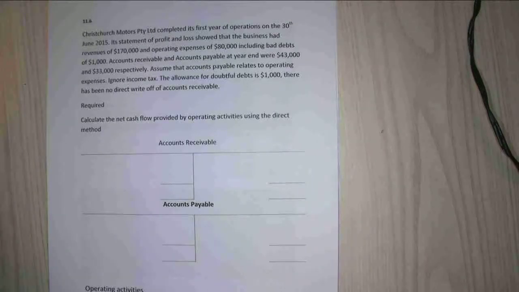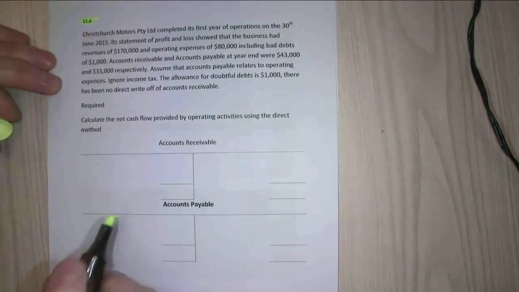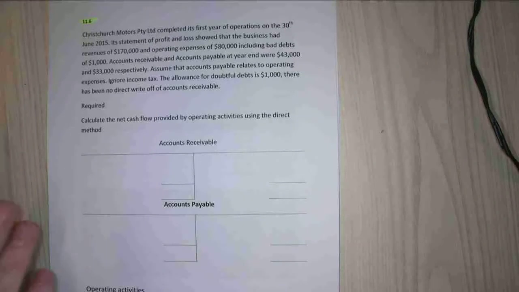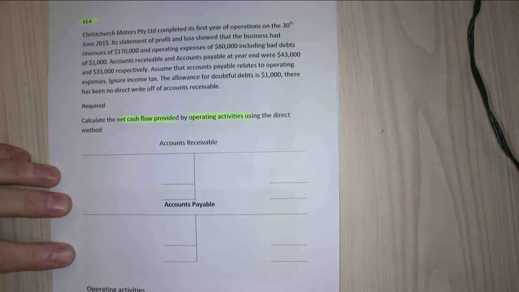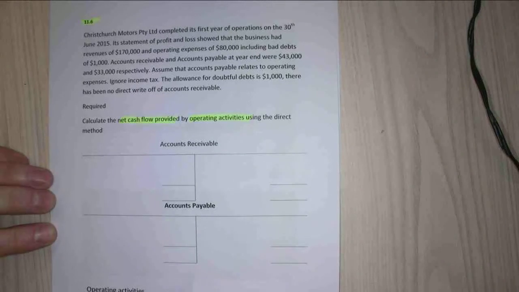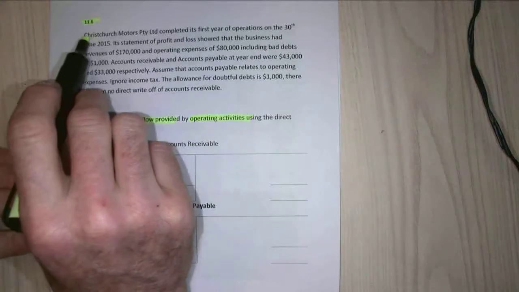Alright, so we're looking at exercise 11.6 and it's for Christchurch Motors. Now the aim of it is to calculate the net cash flow provided by the operating activities using the direct method. But let's first read the question.